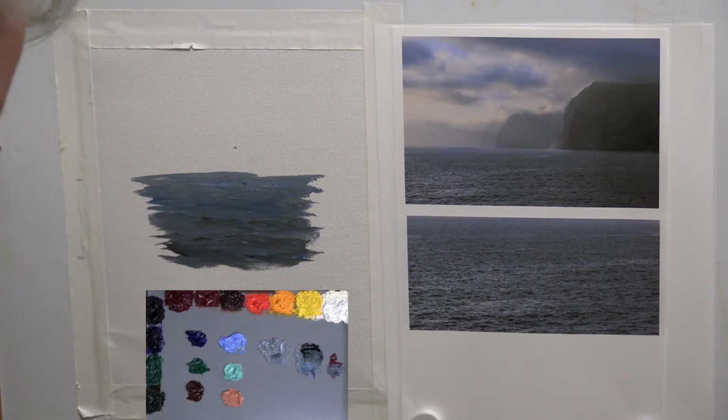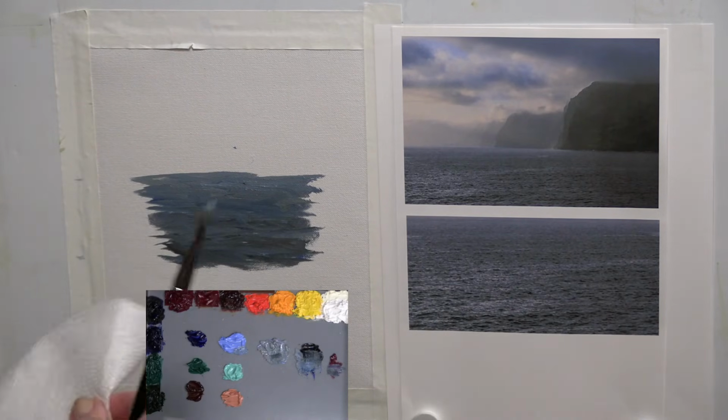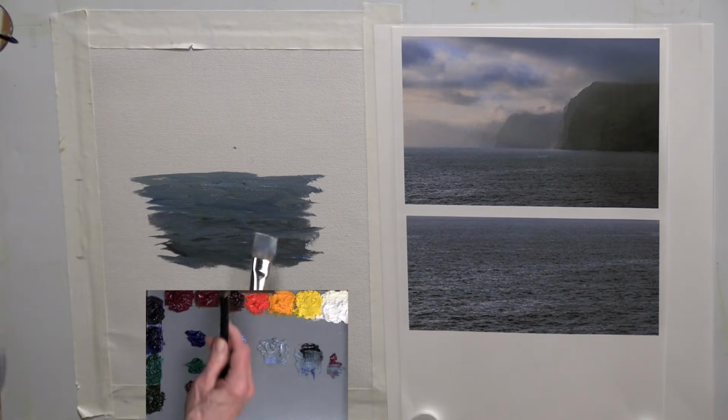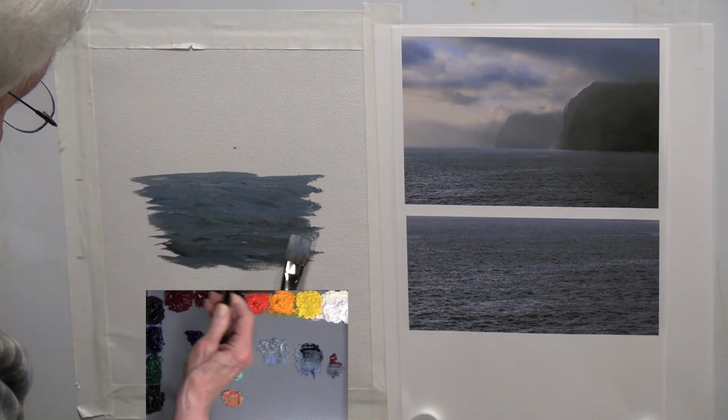I always like to get those down first, so then it's easy to build things on top. I'm going to do one more little bit of smoothing out of a gradation right up here, moving back into these two right here, just like this. You get that. There we go.